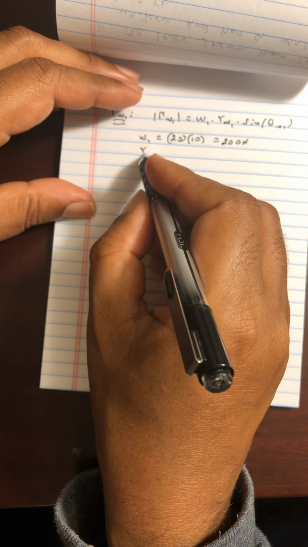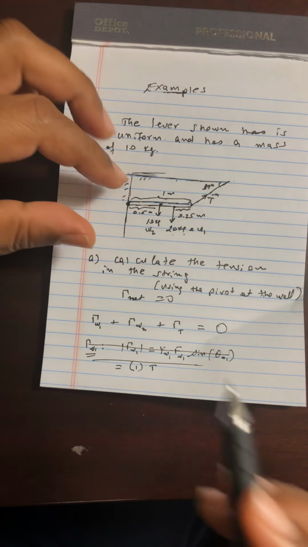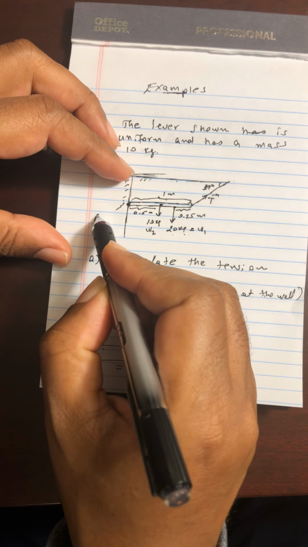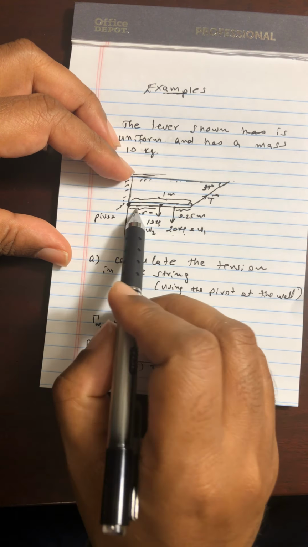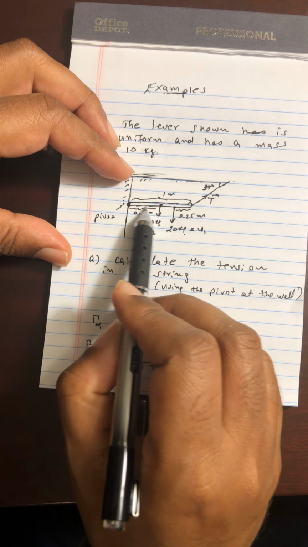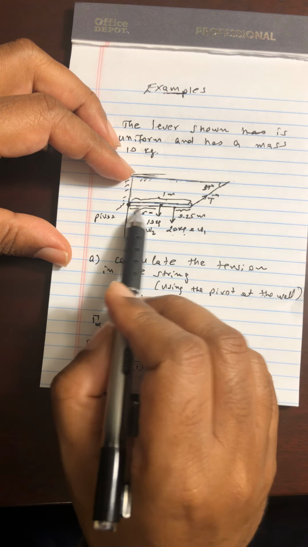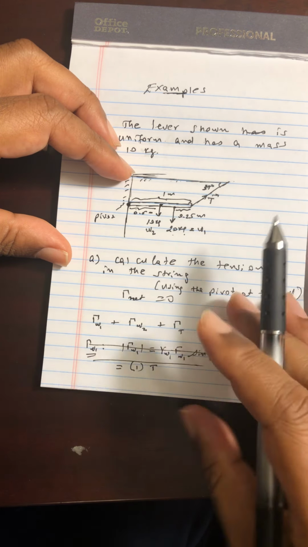How about the distance for weight 1? Is this distance, the distance from the pivot over here. This is my pivot over here. Okay, the distance between the pivot and this point over here. So this is 0.25, therefore this is 0.75. Okay, the distance from here to here is 0.75.